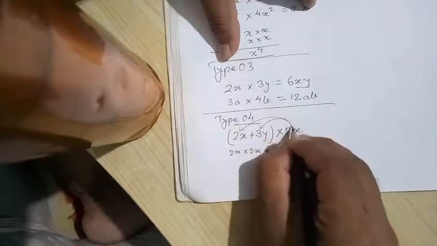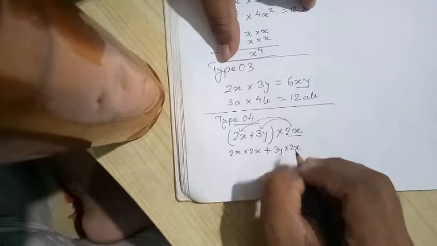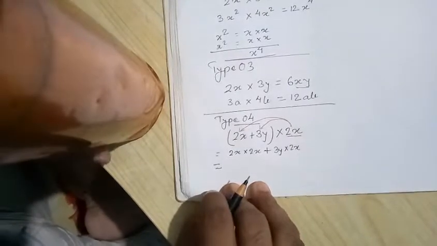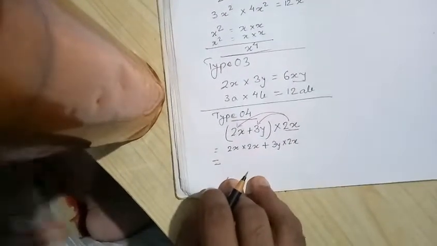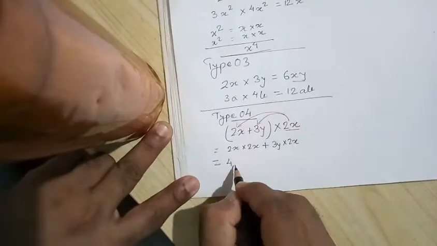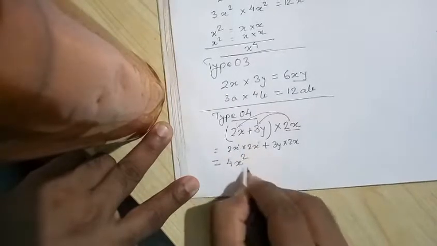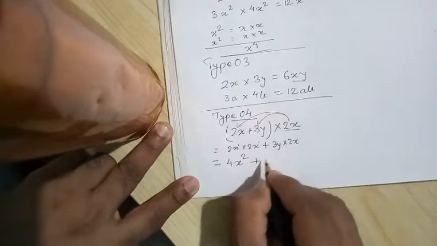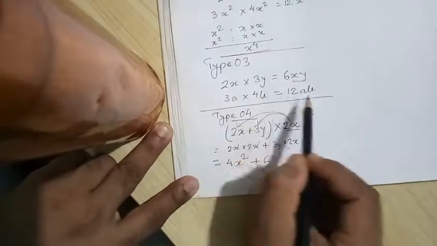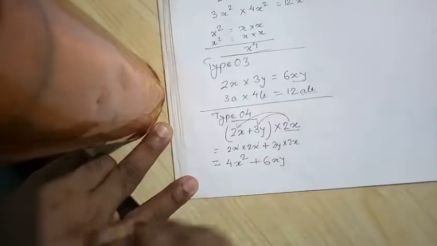3y. Now 2x also we multiply with 3y. So here we have one more step. Okay, so what I get here: 2 2s are 4, x into x squared. As I told you, you have to add the index: 1 plus 1 is 2, plus 2, 3x squared. 2 3s are 6, and this is y, just like a and b, you just write a b together. So x into y, xy.